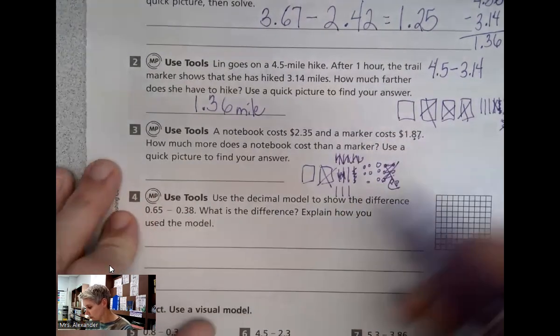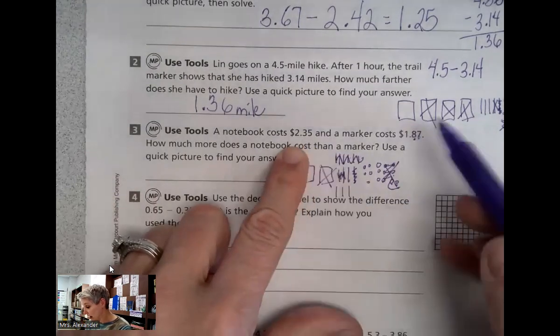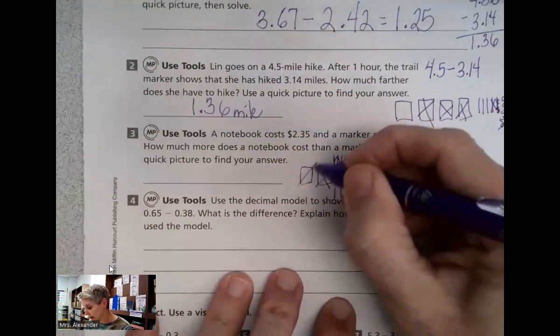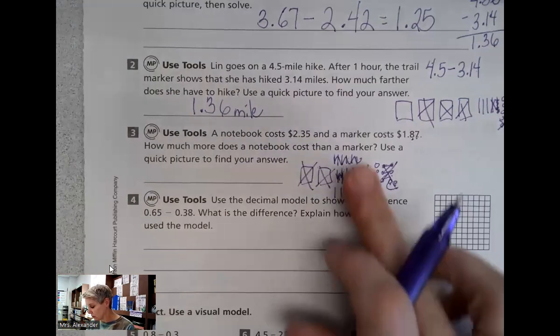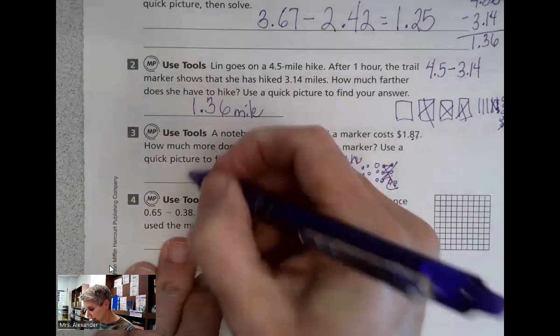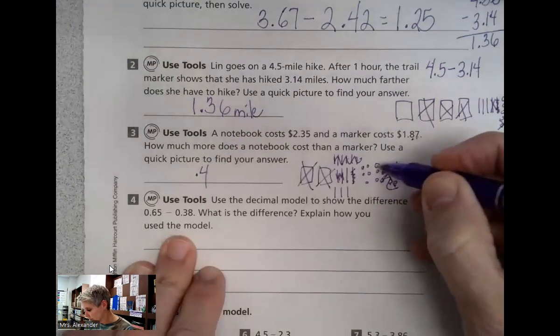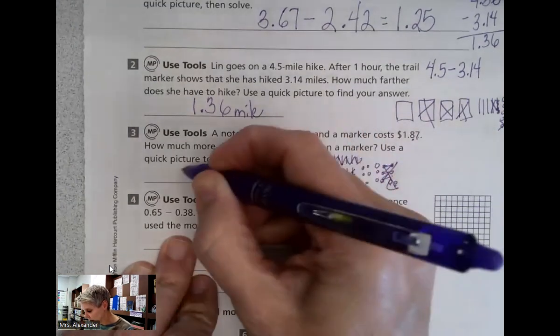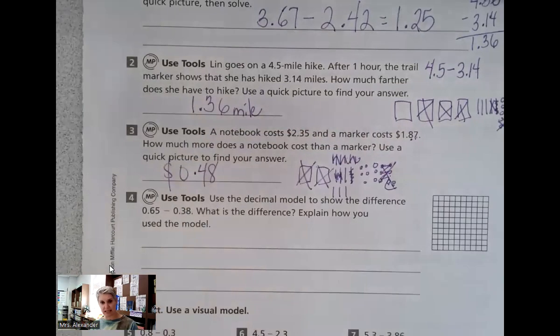So what do I have? Oh, I forgot my whole. I have 2. I had 2. Now I'm taking away 1. I only had that 1 left. So it looks like I have 40, and 8, 48 hundredths. I have $0.48 then, if I'm talking money.